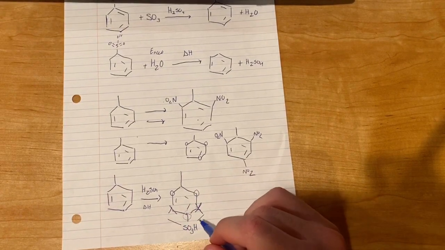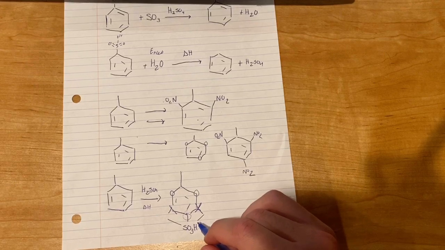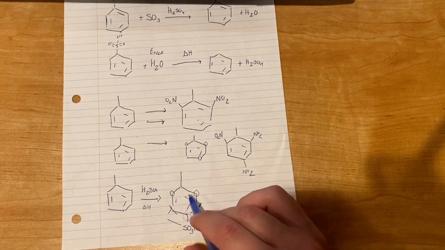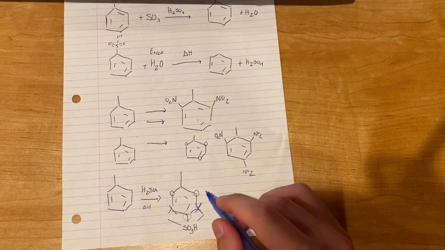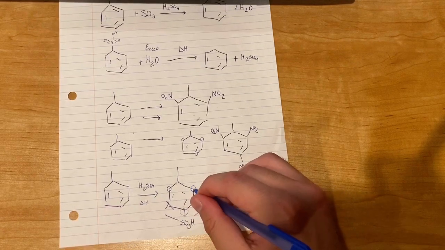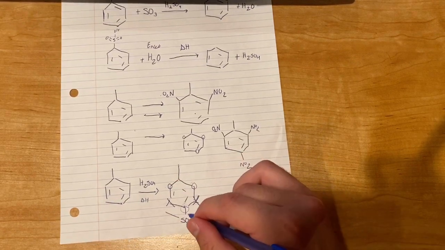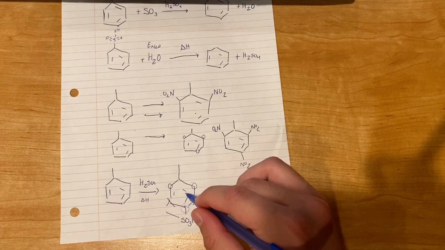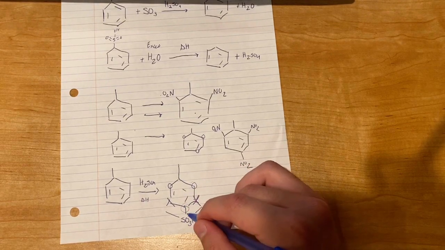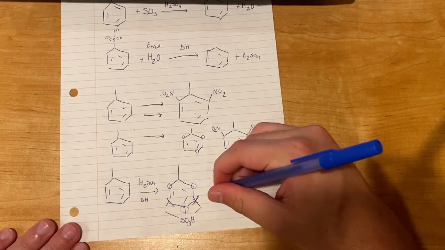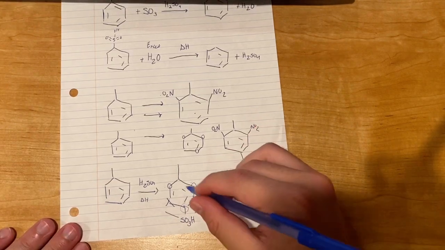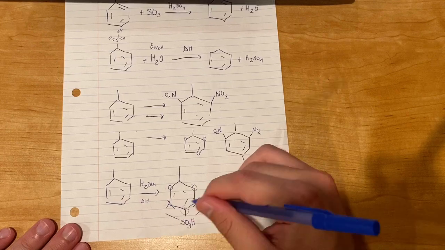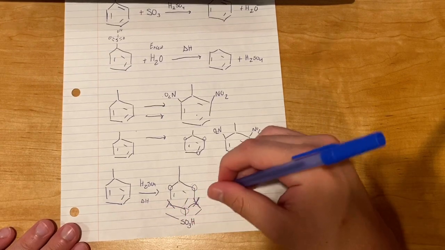And it wouldn't matter anyway because these two are the most highly activated, since this is a deactivating group and this is an activating group. But still, in hindsight, if there was something that was activating these two positions, they wouldn't be able to go there.